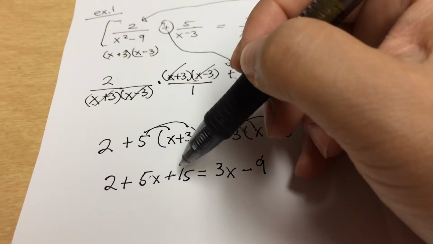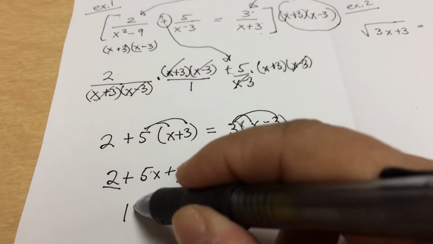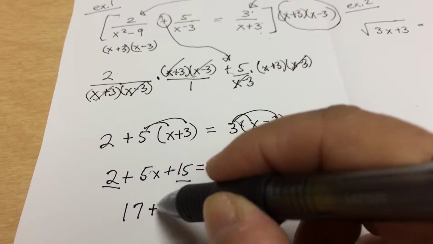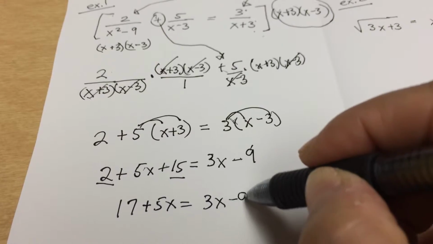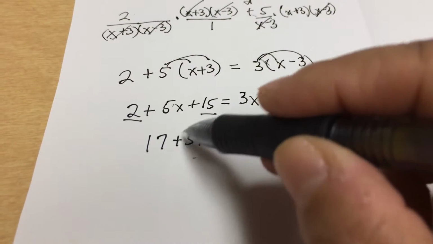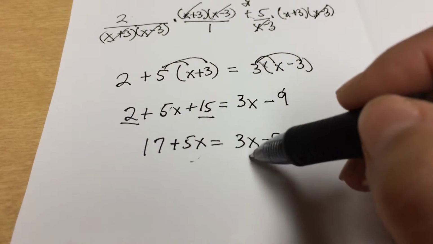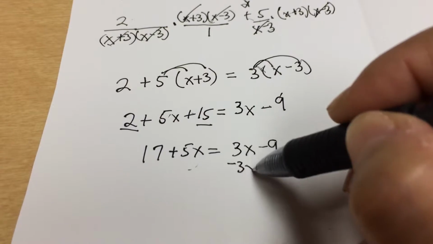So let's see, 15 and 2, I can combine those on that side. So that gives me 17, I'm sorry, plus 5x is equal to 3x minus 9. So then we can combine like terms. Since 5x is the bigger number versus the 3x, I'm going to bring the 3x over to this side, so we have to subtract 3x on both sides.